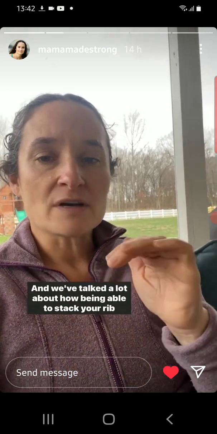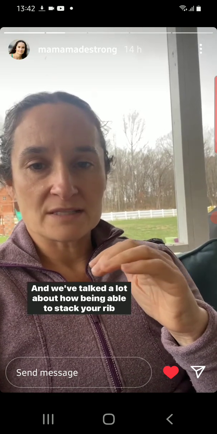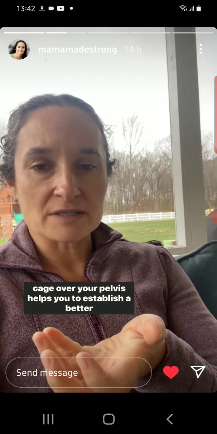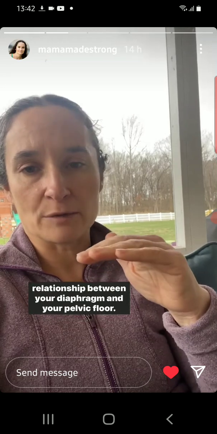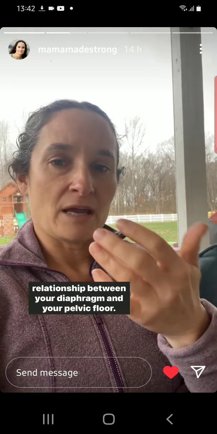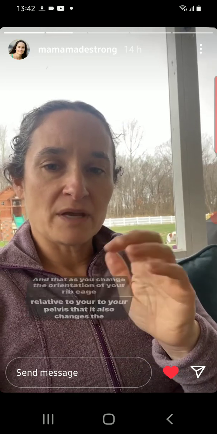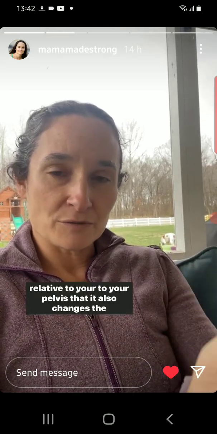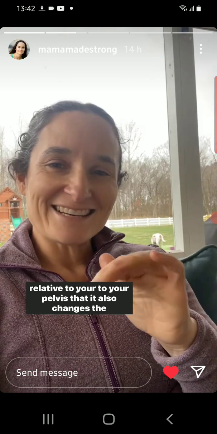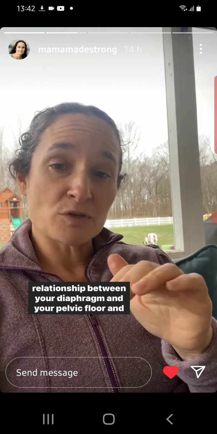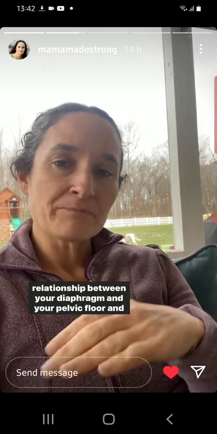in space. And we've talked a lot about how being able to stack your rib cage over your pelvis helps you to establish a better relationship between your diaphragm and your pelvic floor. And as you change the orientation of your rib cage relative to your pelvis, it also changes the relationship between your diaphragm and your pelvic floor, and it also changes your ability to contract your abs.